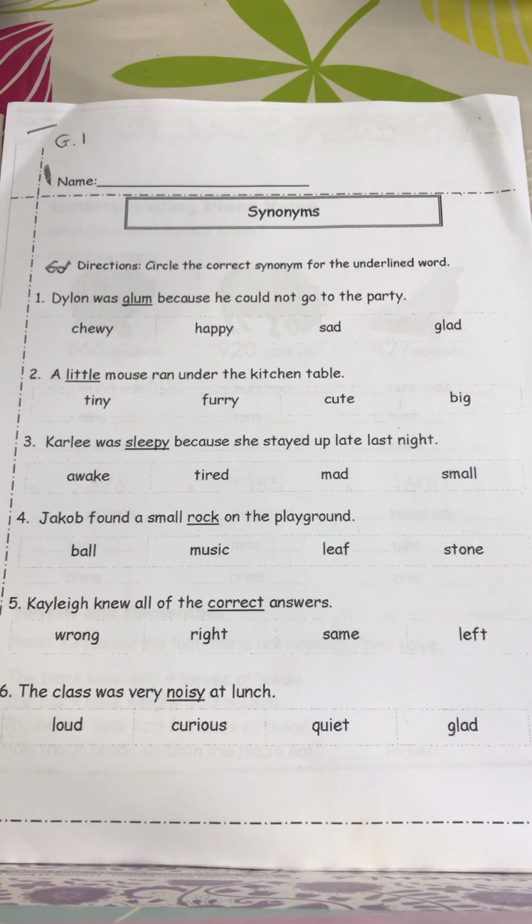Okay, grade 2, let's have a look at our grammar. Today, we are doing something new for grammar, okay? I want you to have the Go 1 paper in front of you, if possible, and then write your name.